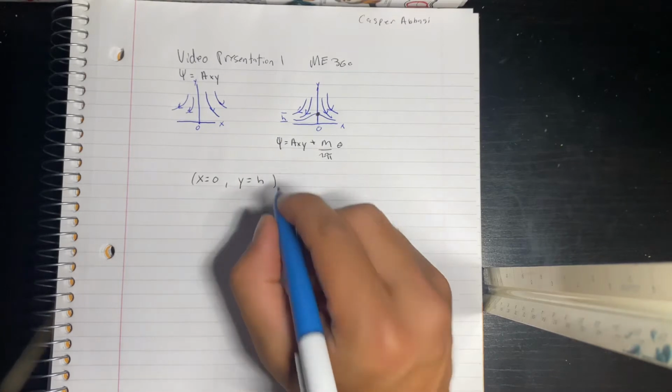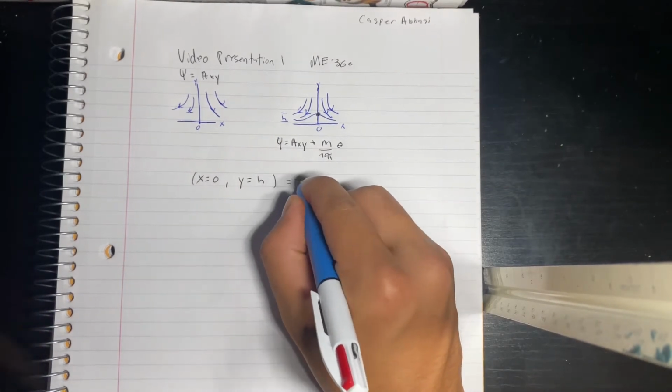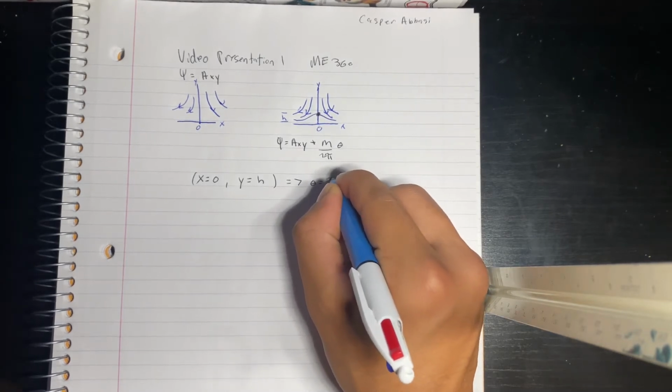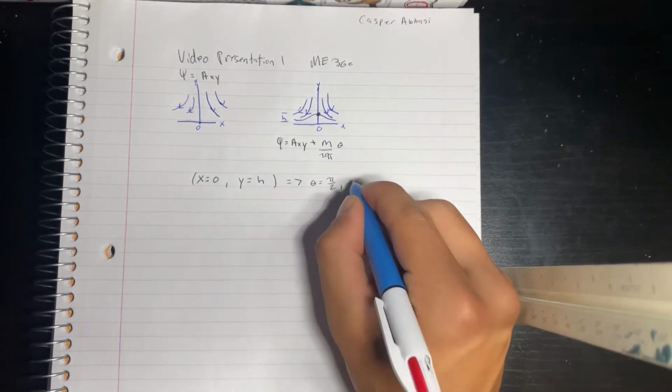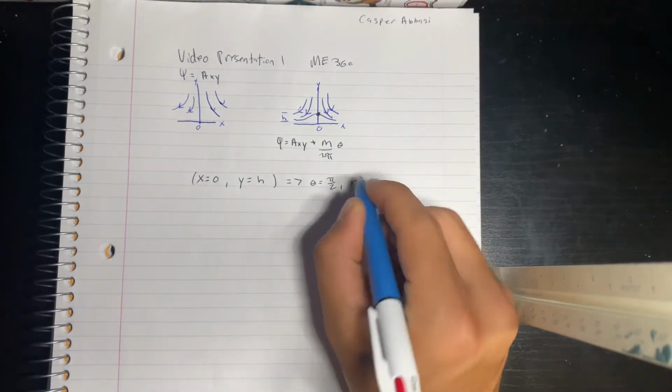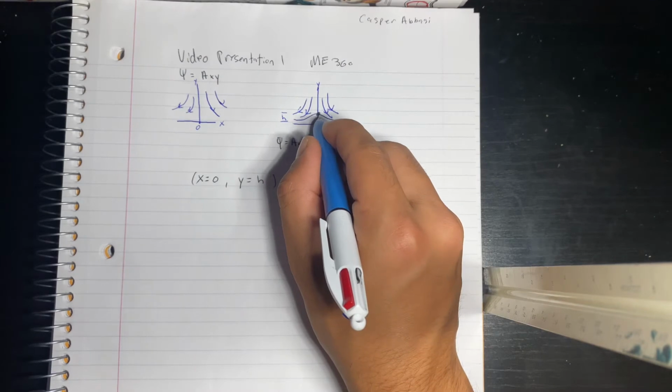In polar form, that's going to be theta equals pi over 2, and r is going to be our h.